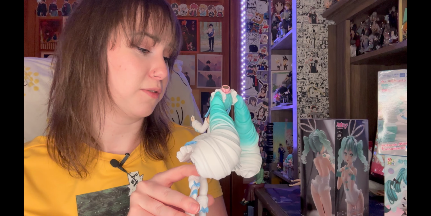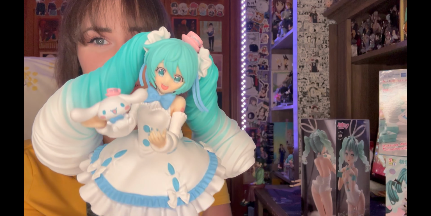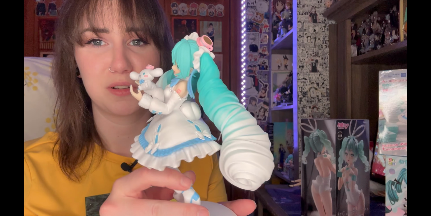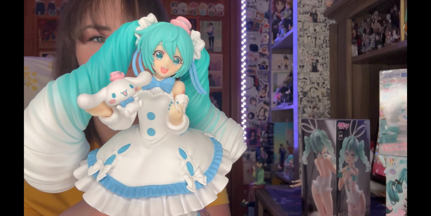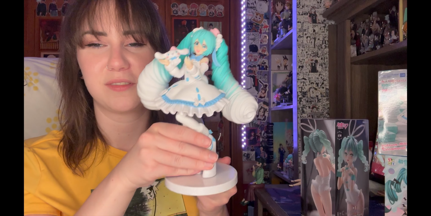I'm super impressed. Oh my god, little cinnamon roll. I didn't even realize it actually has little cinnamon roll wording on the hat. Oh, little teacup hats. And then her little scrunchies are actually perfect too. Oh, so cute. Highly recommend.